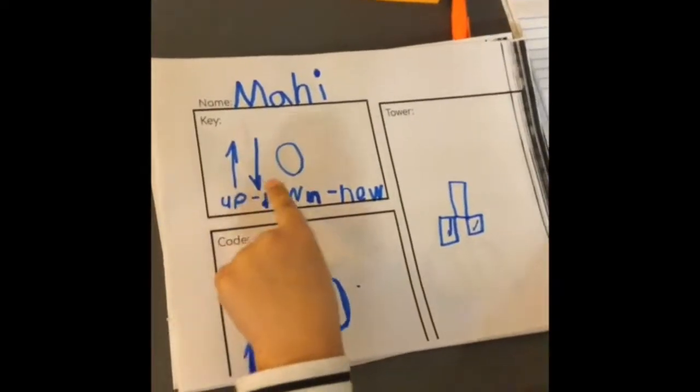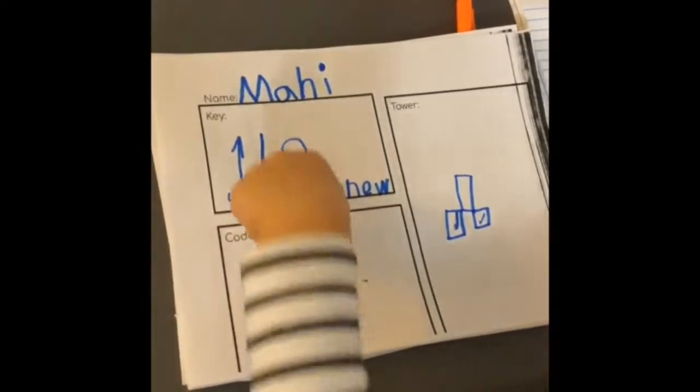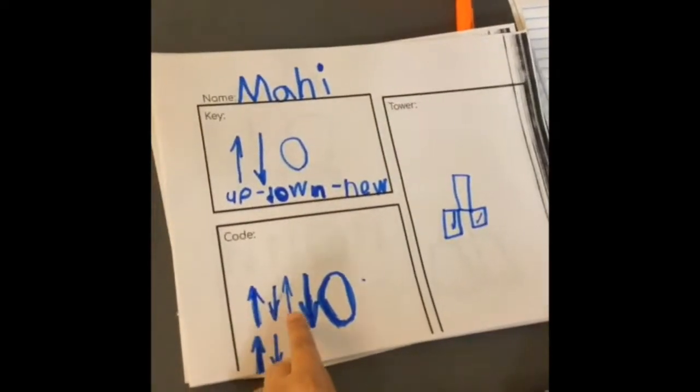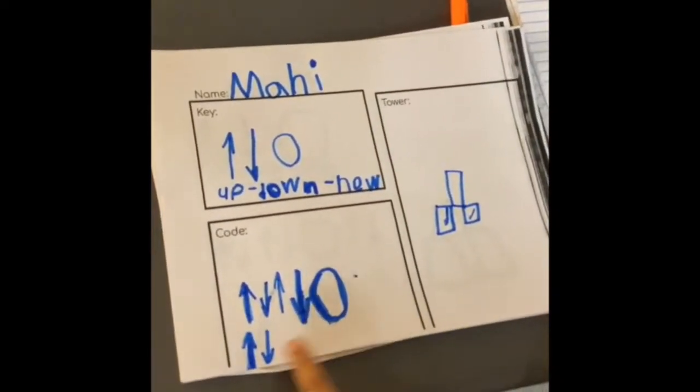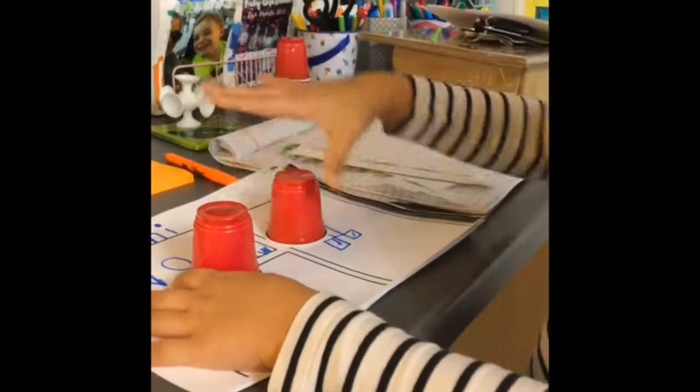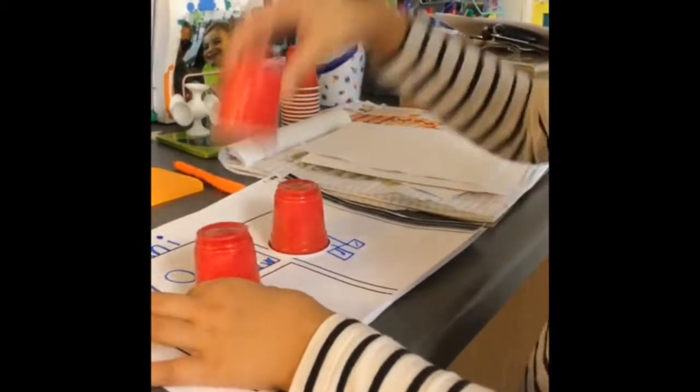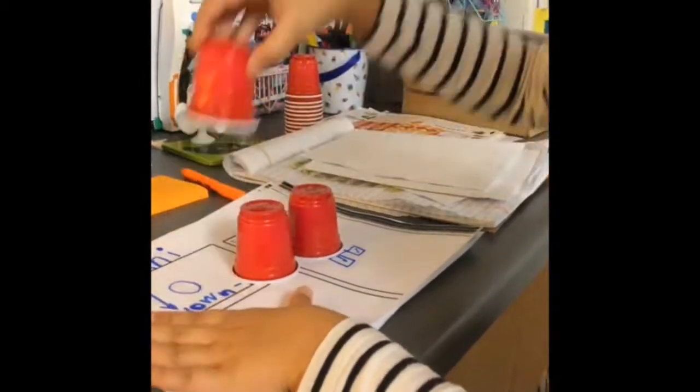Hi, my name's Maya, and I'm going to teach you my coding sentence. Up, down, new row, up, down, new row, up, down, up, down, new row, up, down. I chose this one because I learned something new.